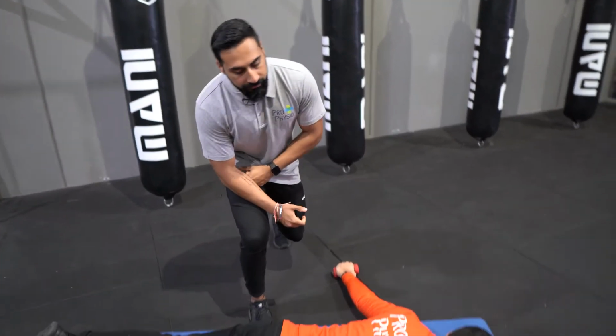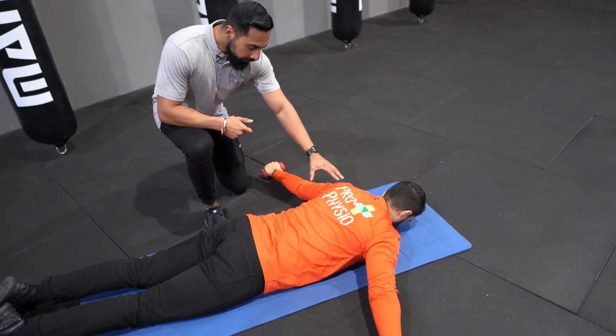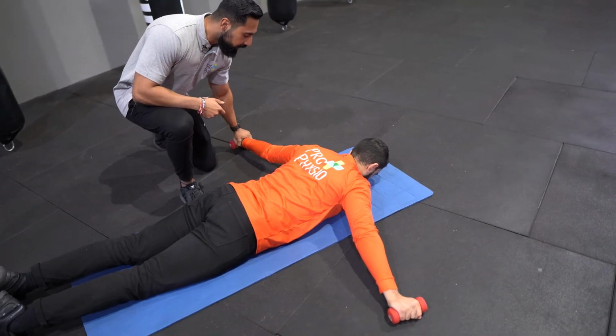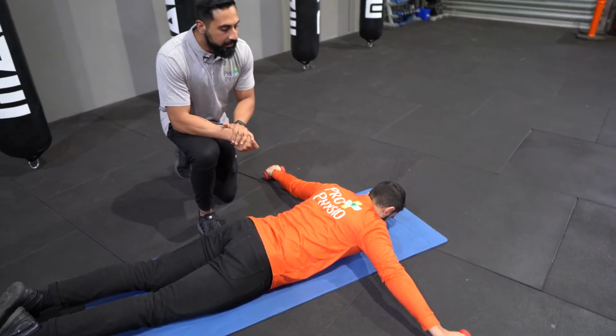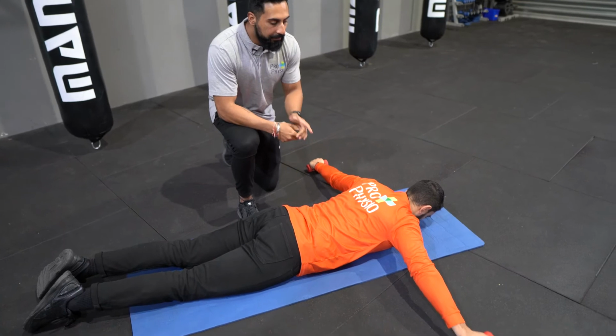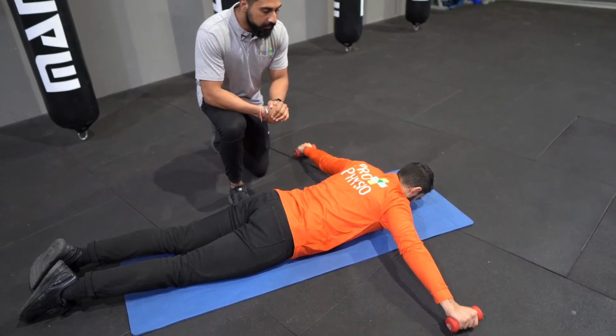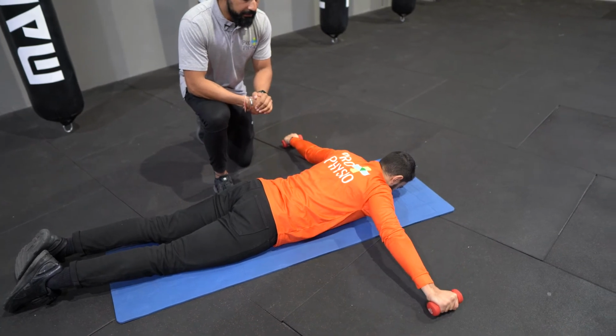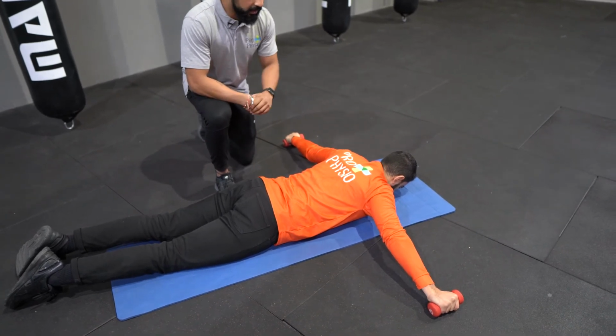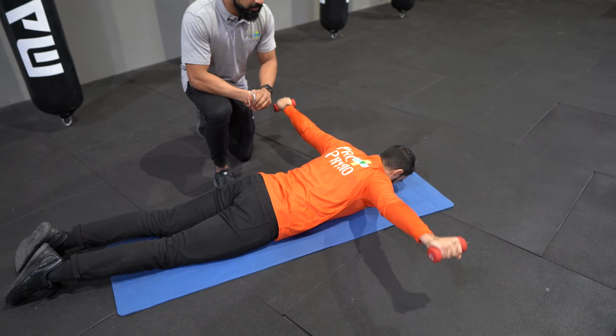Mike's got 1 kilo dumbbells in his hands, and you're going to make a nice T, so arms in line with the shoulder, and all you're going to do is literally just lift the arms up in the air and back down. Good. And again. Good. And when you're coming down, pretend there's eggshells on the ground, so you don't want to hit the ground too hard, and just keep repeating the process.